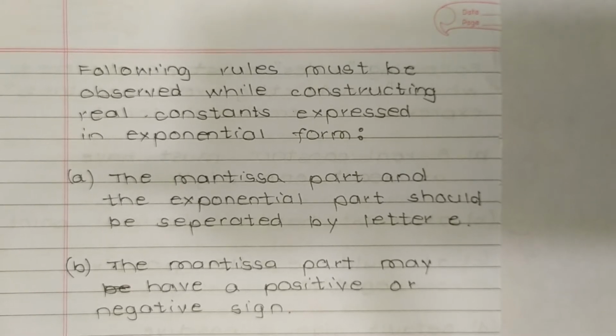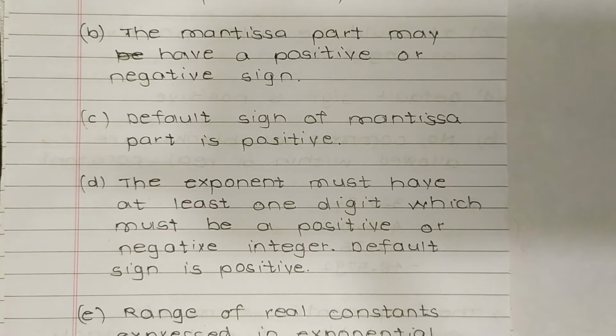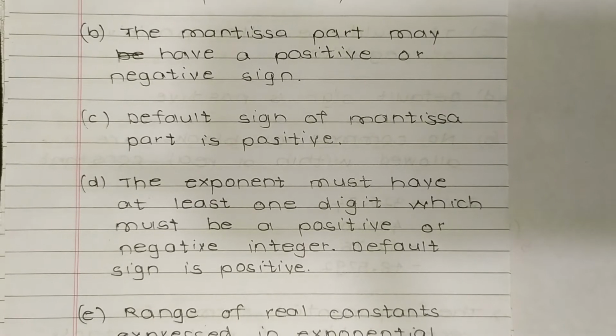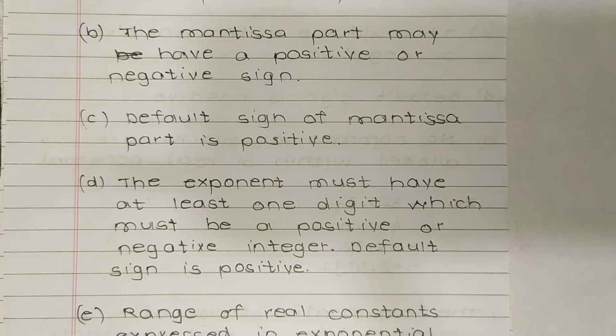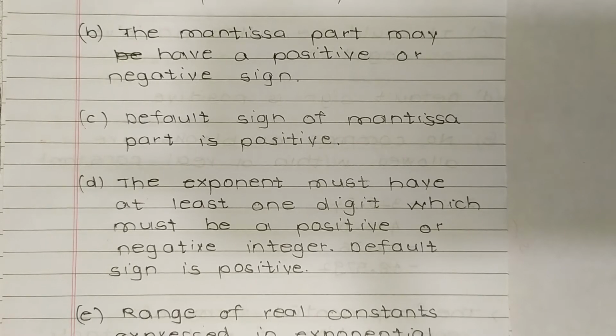As we see in the log function, this part is separated by e for logarithmic calculations. Rule B: the mantissa part may have a positive or negative sign. That means the mantissa can be positive or it can be negative. So that is rule B.